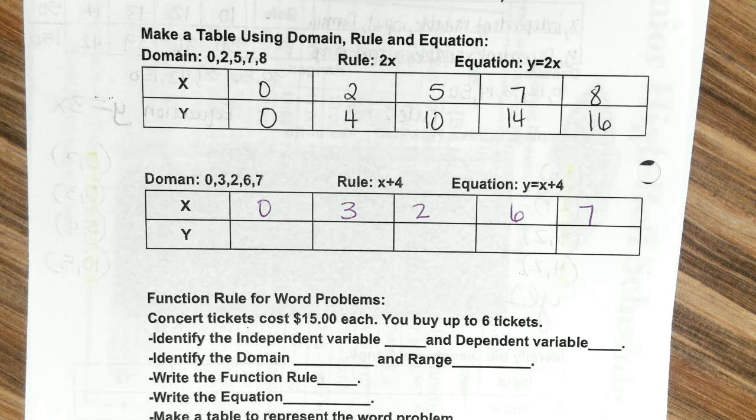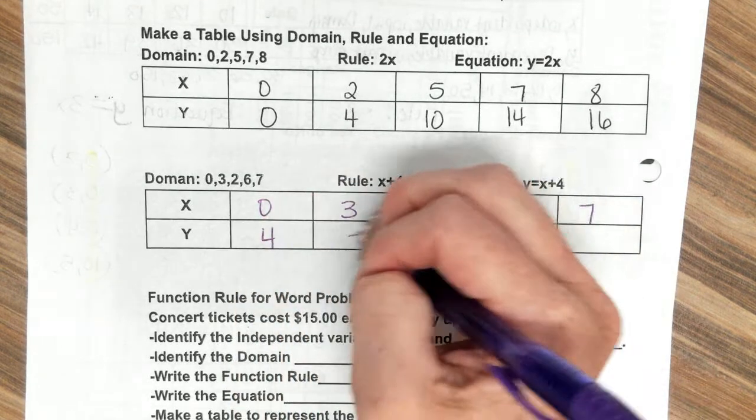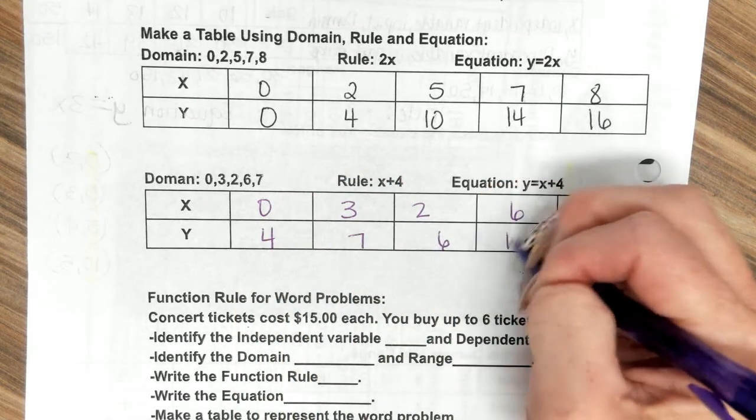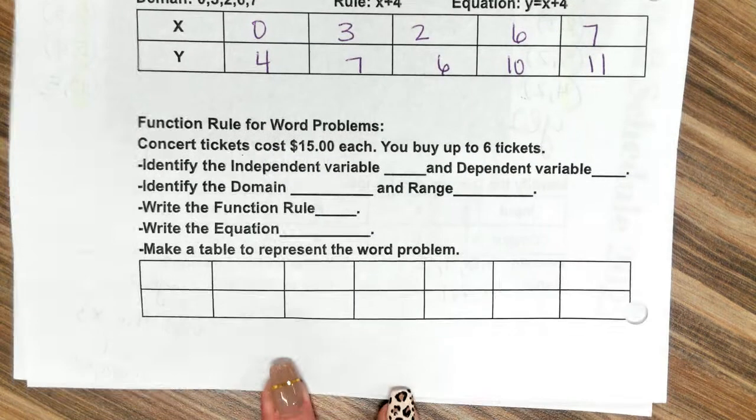As long as you use the correct rule, you're okay. Easy?